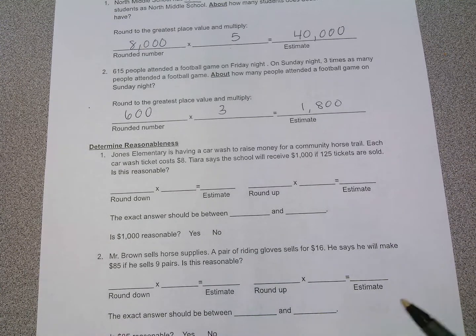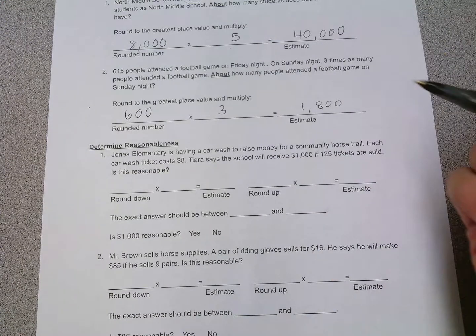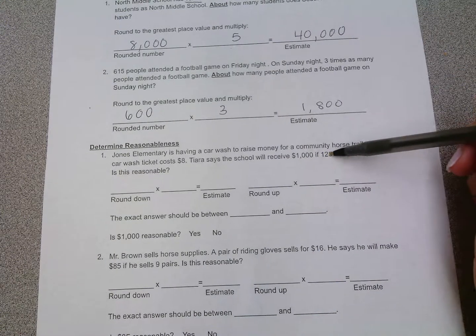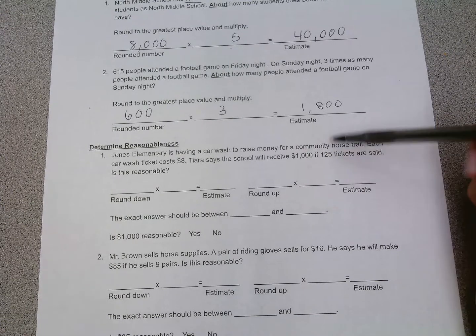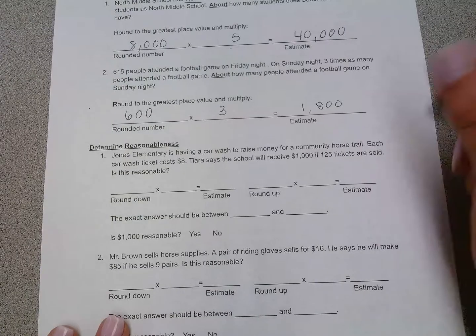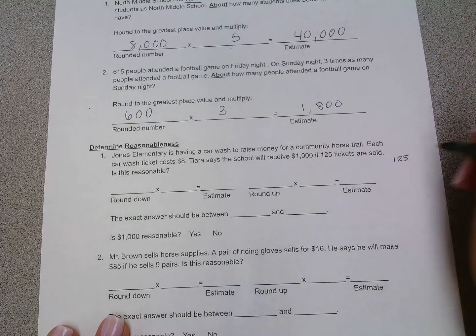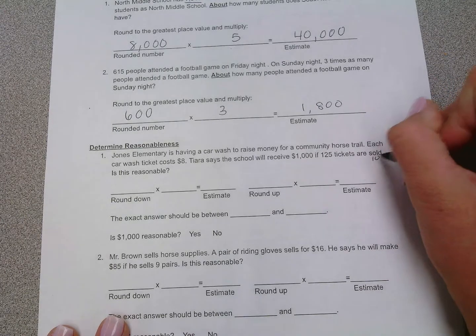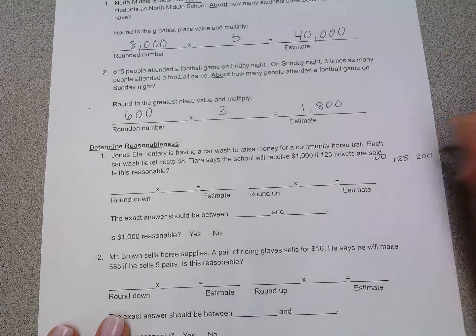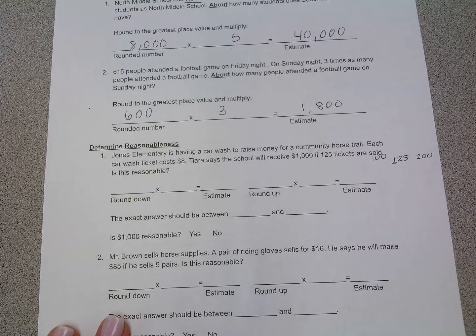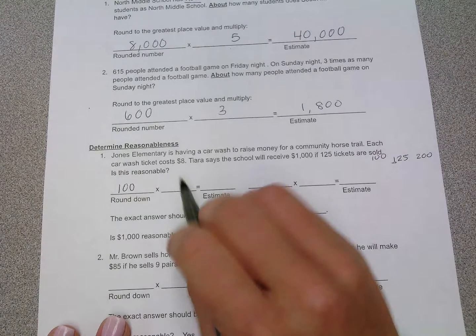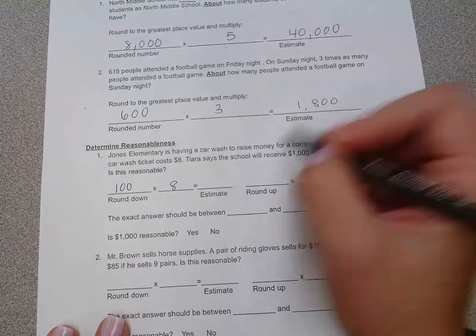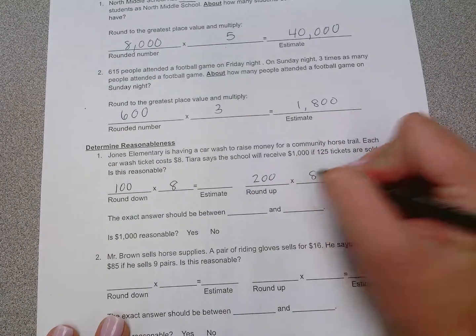So we have to round the number 125. It says if 125 tickets are sold. First, we need to round down. So we have 125. The low end is 100. The high end is 200. Always rounding from the highest place value. So let's just say 100 tickets are sold and they're $8. Let's just say 200 tickets are sold and they're $8.